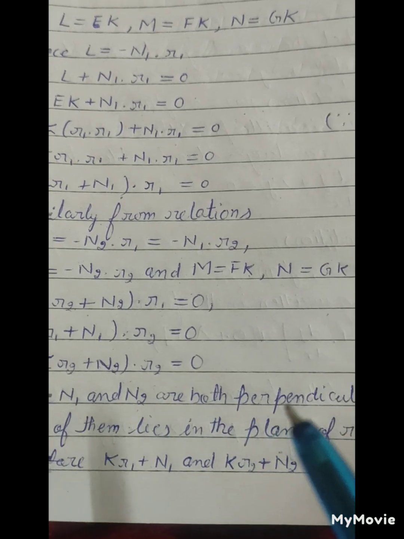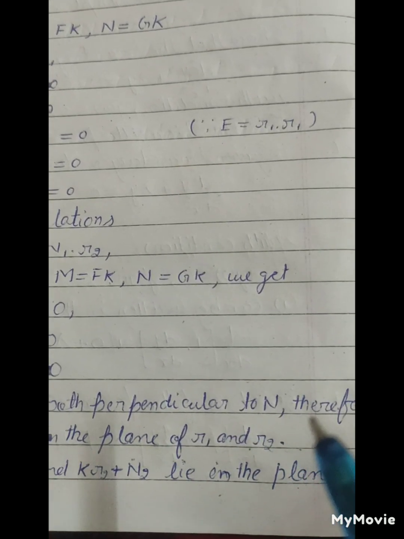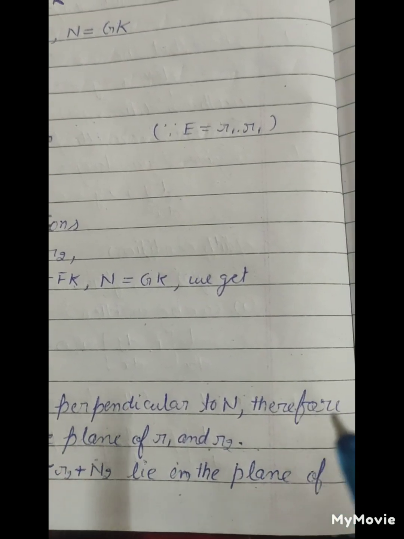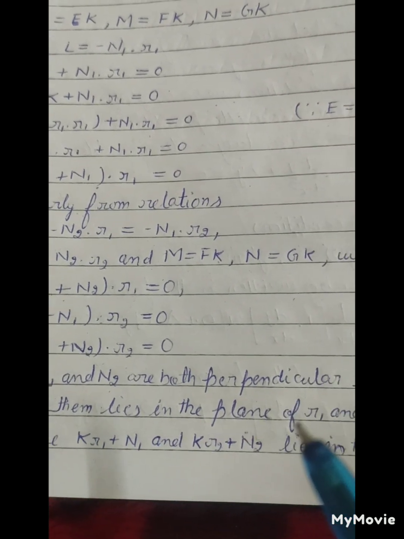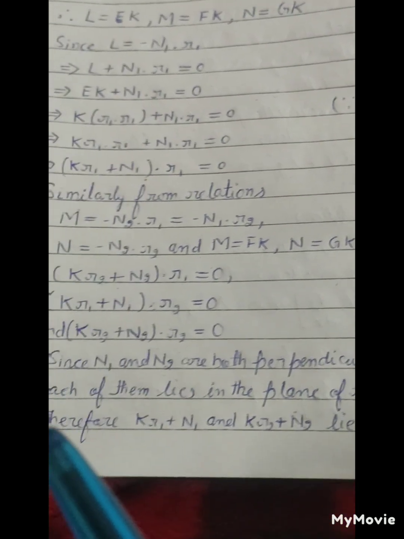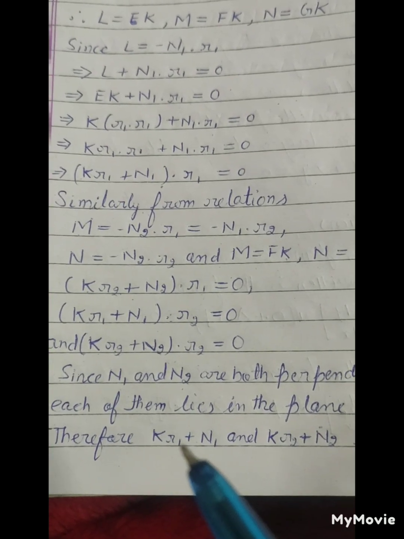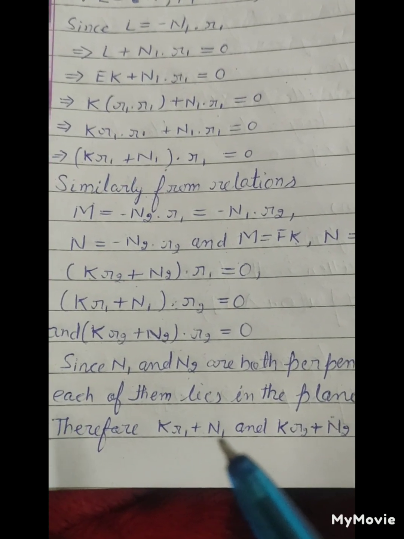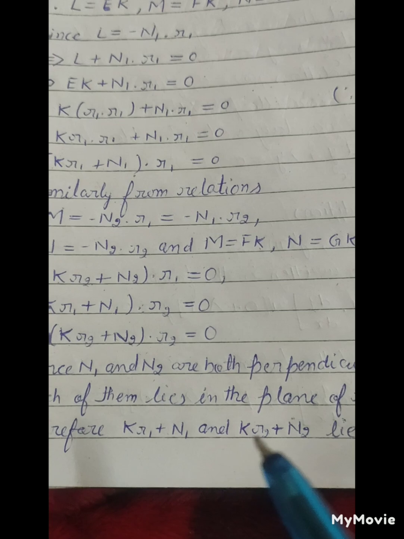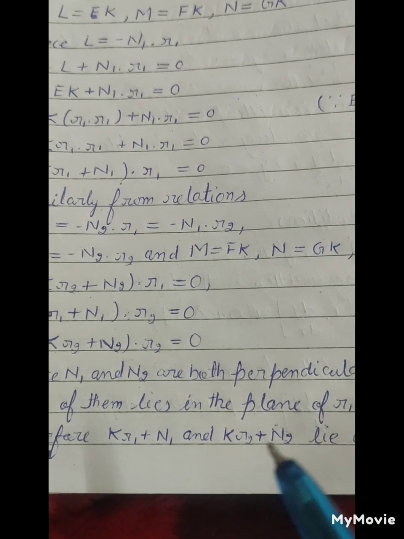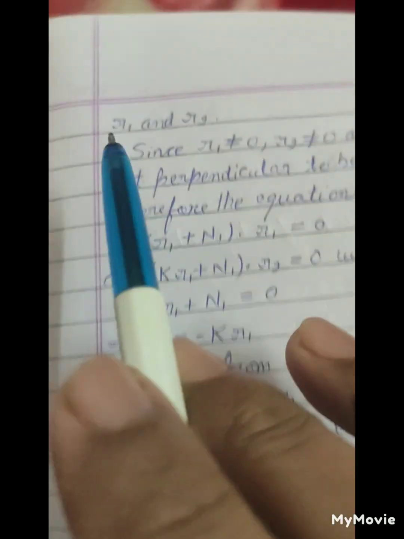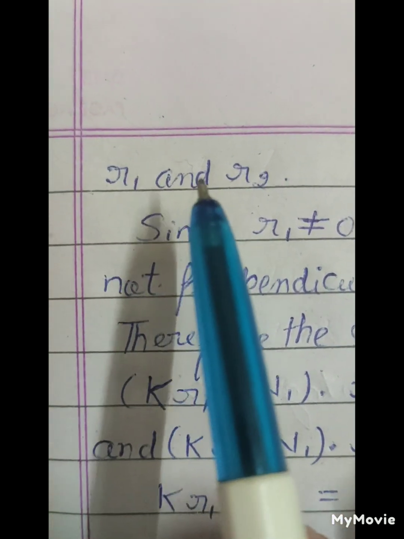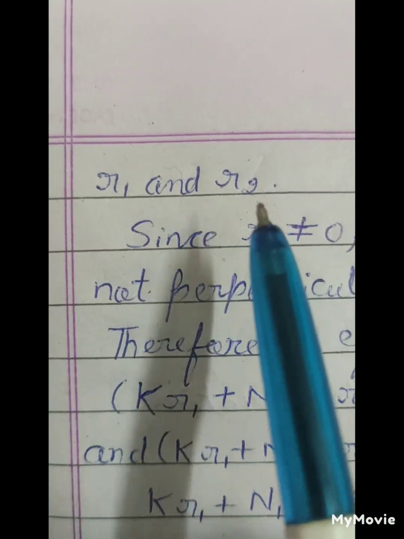Since n1 and n2 are both perpendicular to n, each of them lies in the plane of r1 and r2. Therefore K r1 + n1 and K r2 + n2 lie in the plane of r1 and r2.